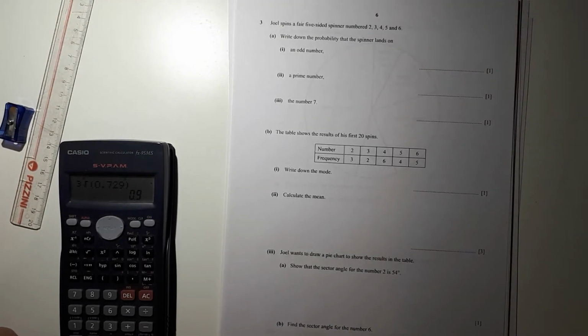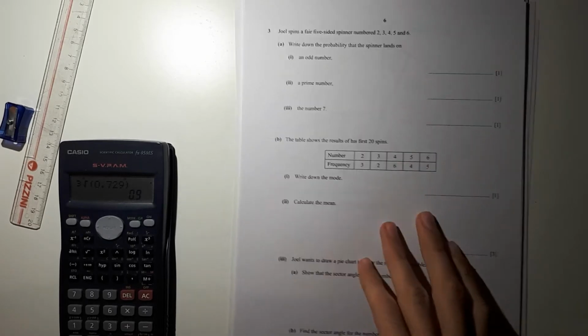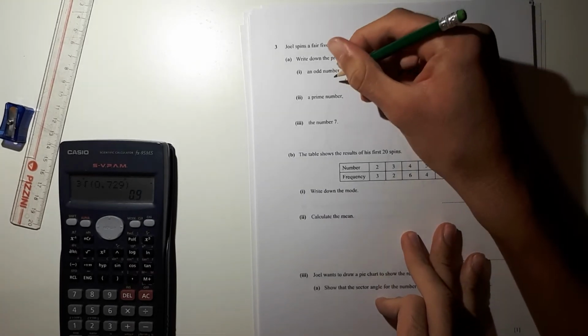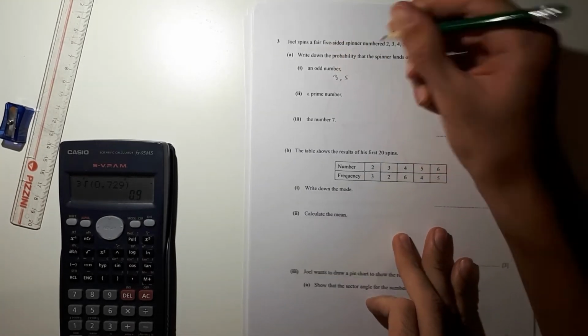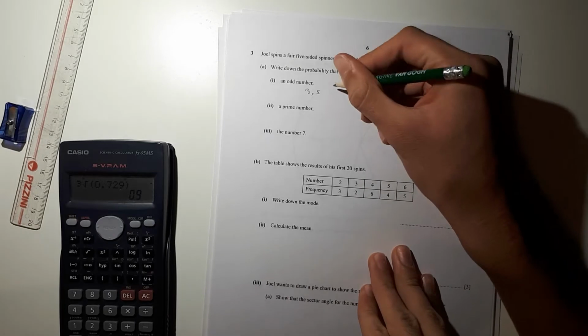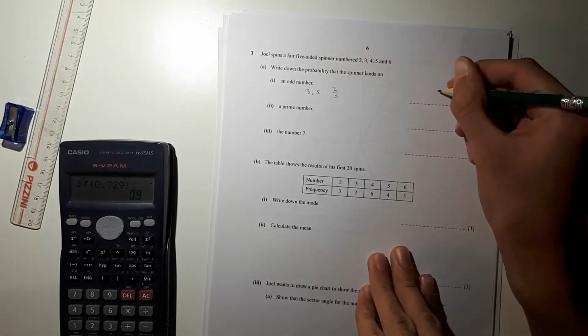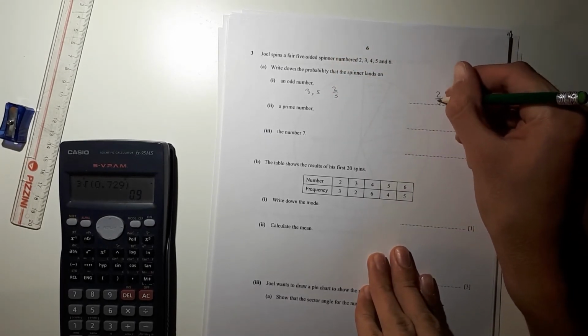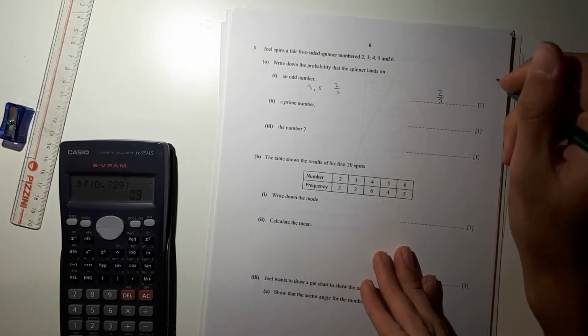Joel spins a fair 5-sided spinner with numbers 2, 3, 4, 5, and 6. Write down the probability that the spinner lands on an odd number. The odd numbers we have are 3 and 5. So this gives us 2 out of 5. This is the probability.